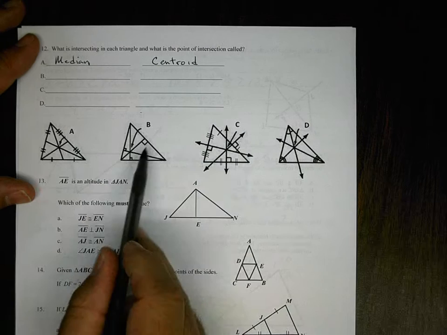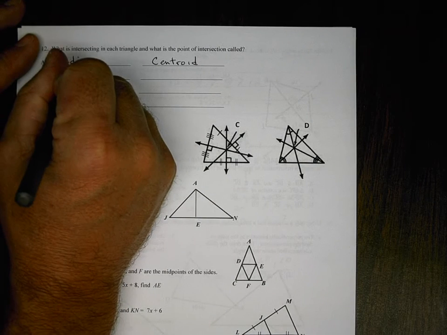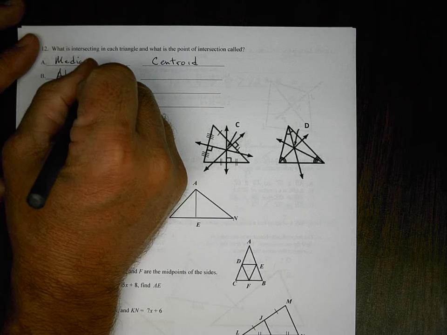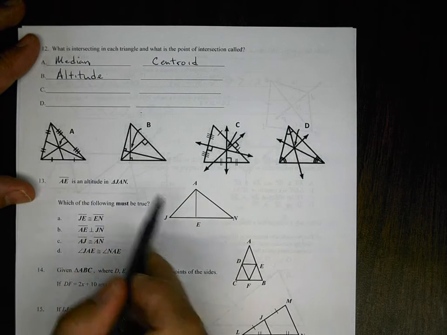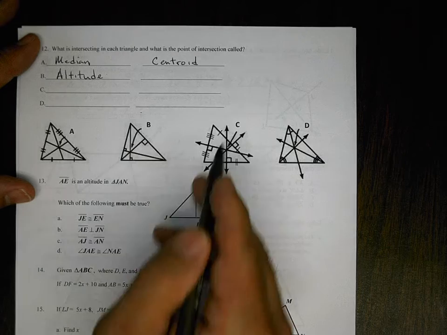All right, B, these lines are altitudes. And the point of concurrency of an altitude is the orthocenter.